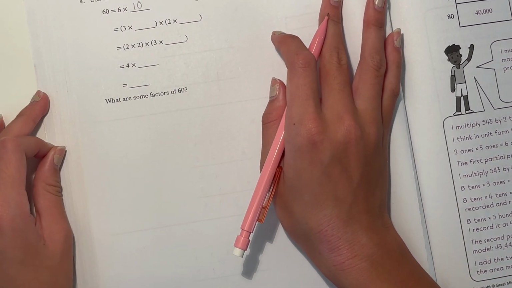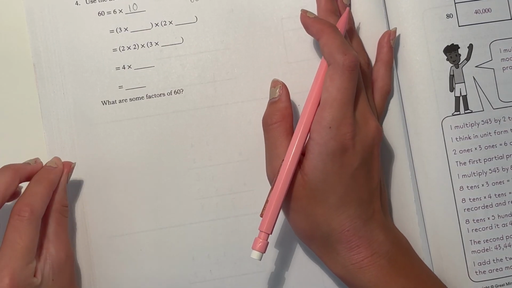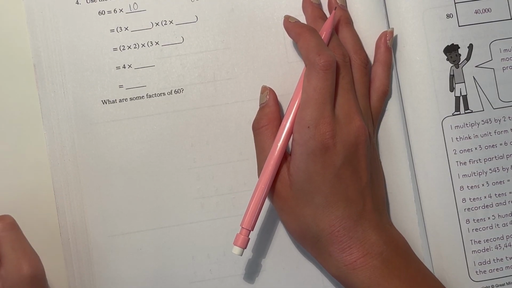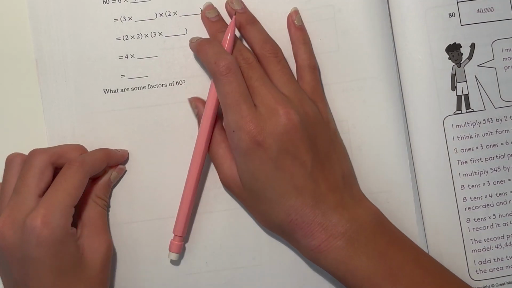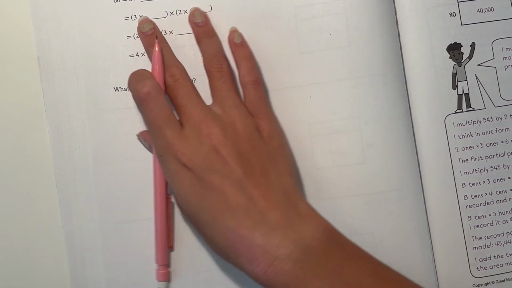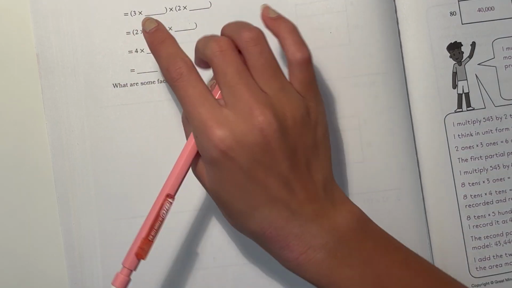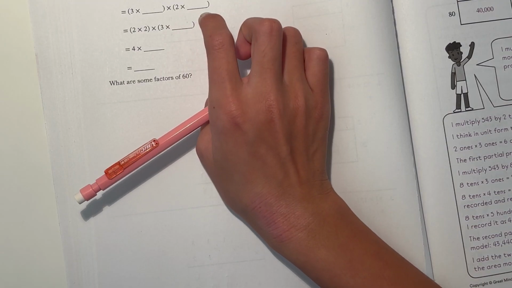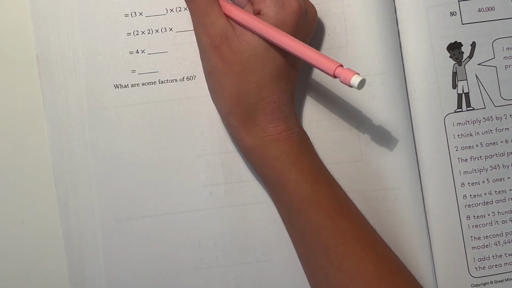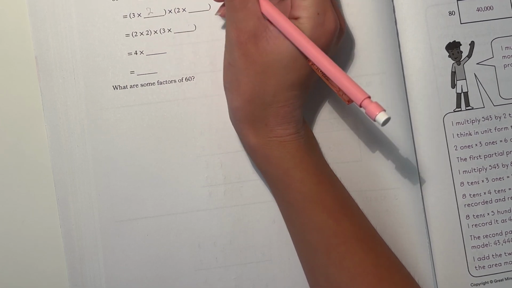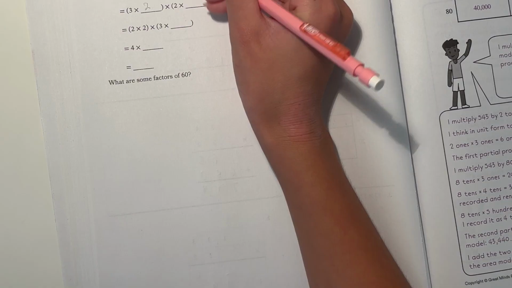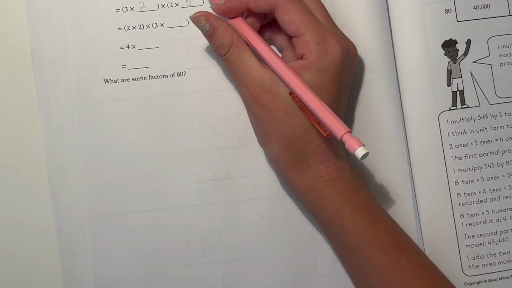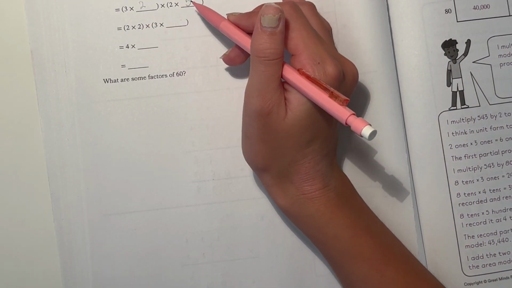So 3 times blank times 2 times blank is... so if you're trying to make it equal 60, 3 is a factor of 6 and 2 is a factor of 10. So 6 divided by 3 equals 2, and then 10 divided by 2 equals 5. So 3 times 2 equals 6, and 2 times 5 equals 10, which equals 60.